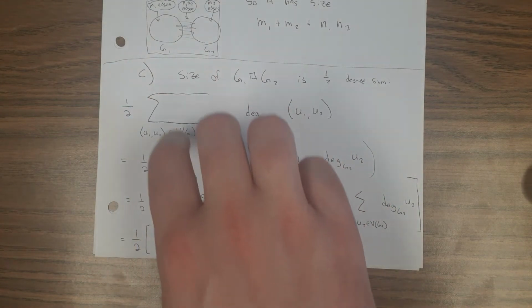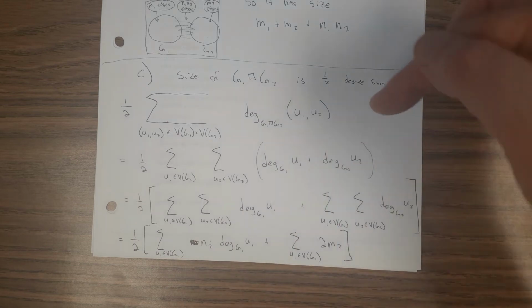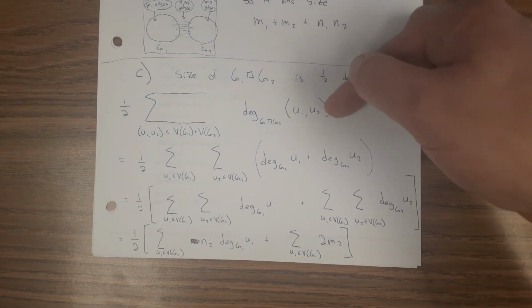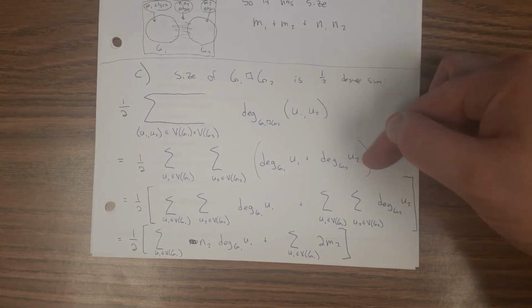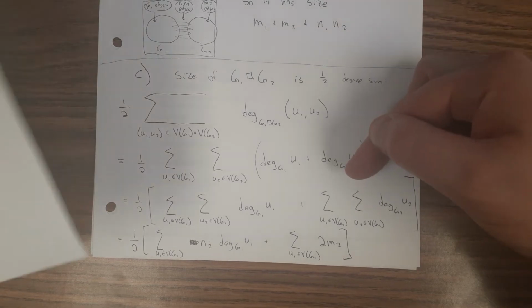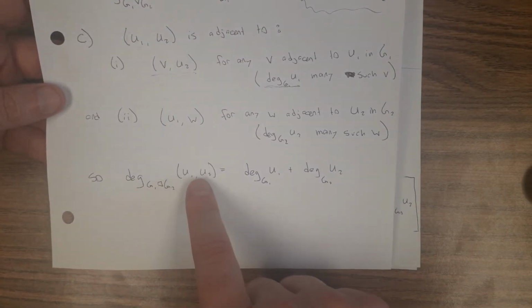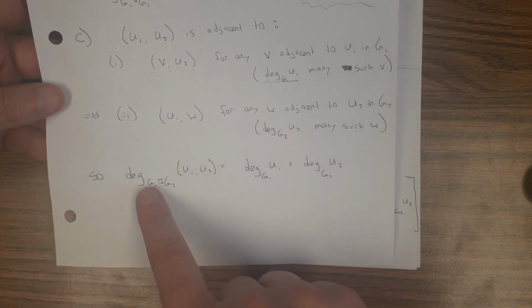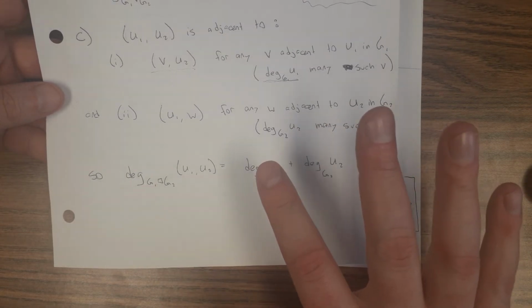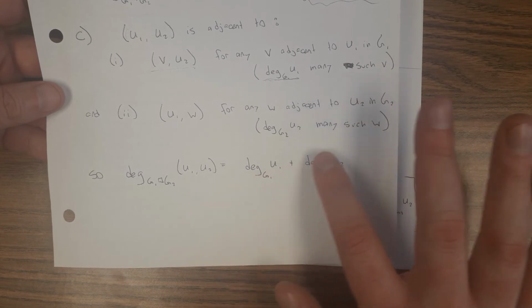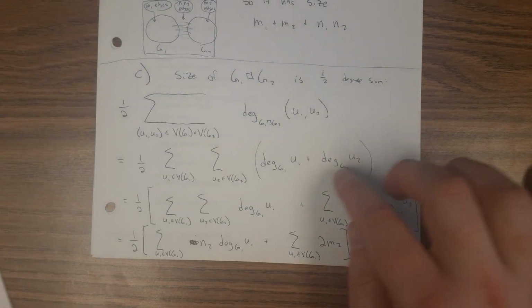So this is just another way of writing the sum. And then I replaced this with this, because that's what we figured out in the last problem. We figured out that the degree of a particular vertex in the product graph was just the degree of u1 in G1 plus the degree of u2 in G2. So that's all I did.